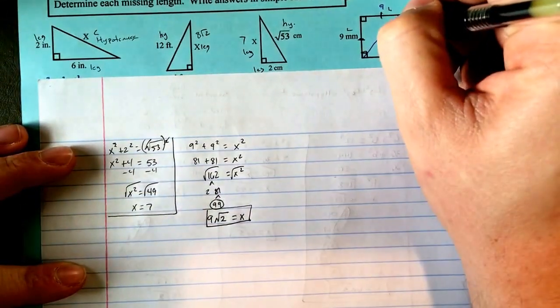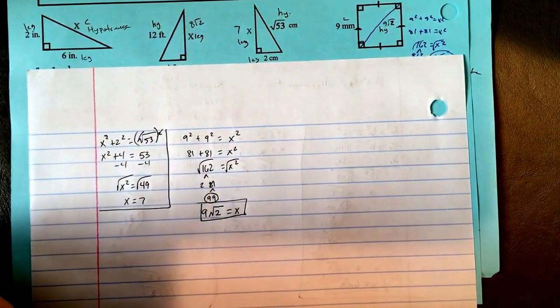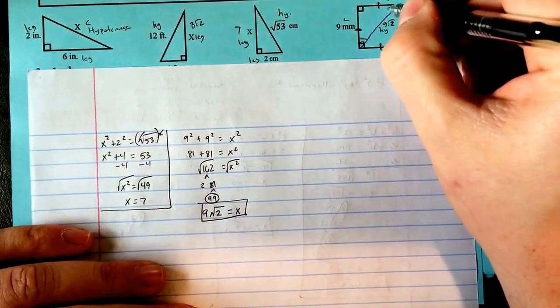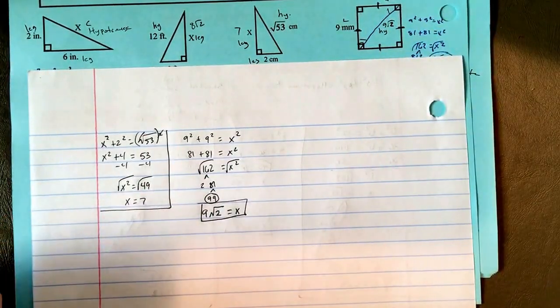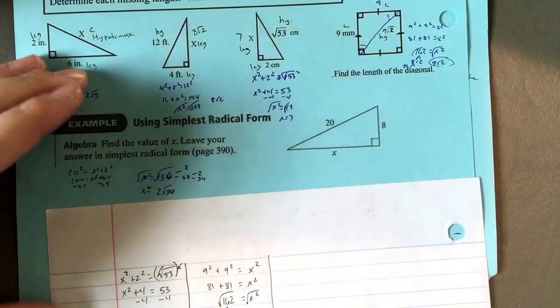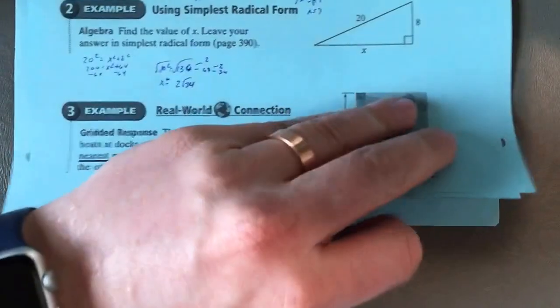Later, we're going to learn some of these special right triangles that we have, and deal with angles and things like that, but we're not going to worry about those right now. So we've got two more examples here, and then we'll move on to the next page.